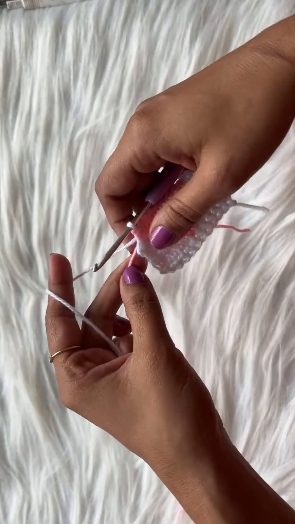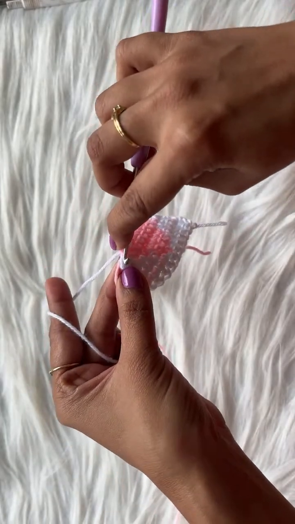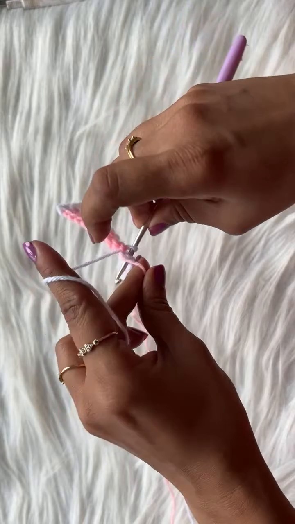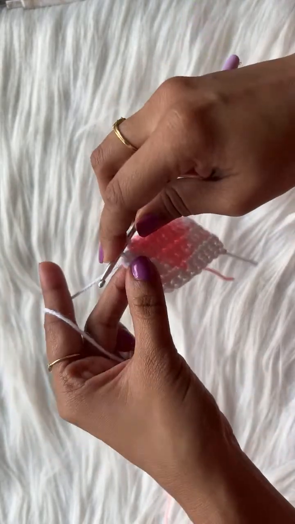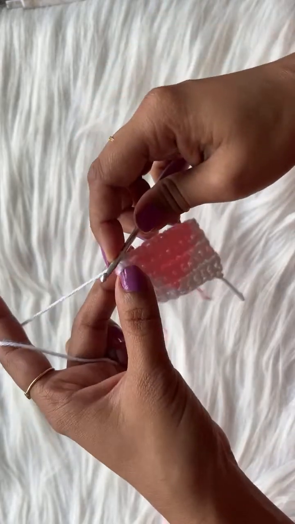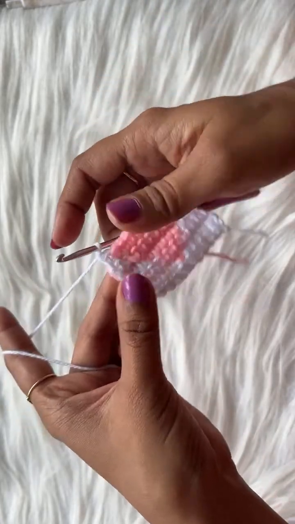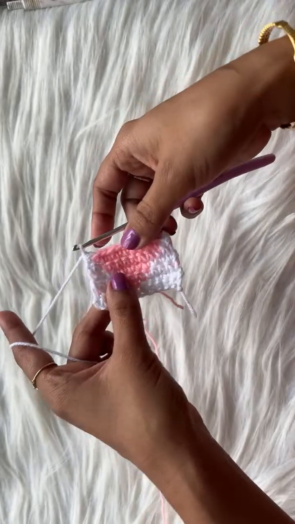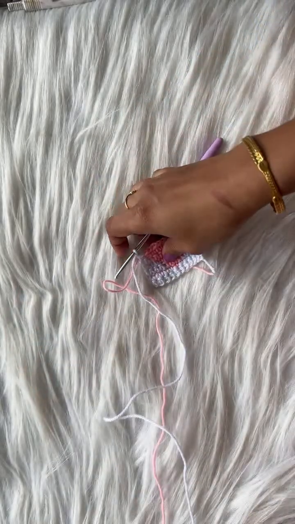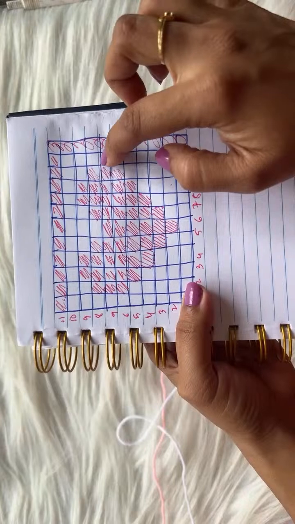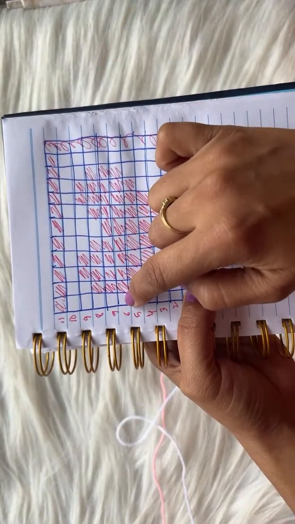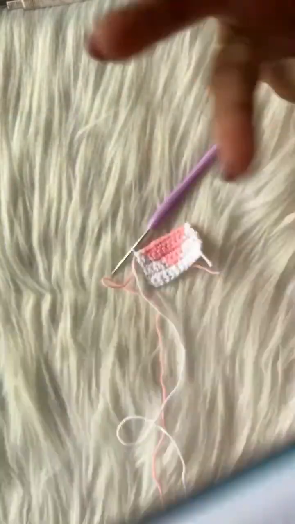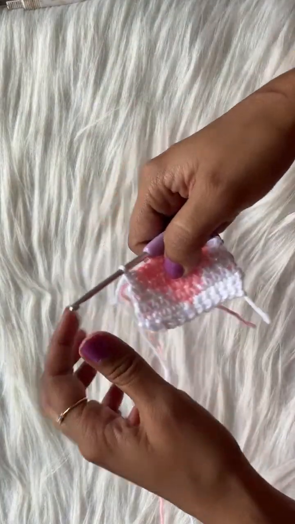Let's proceed with the last stitch. Insert your hook in the last stitch. Your pink yarn should be on top of the hook and pull the yarn outside. And do your single crochet followed by chain 1. Now in the next round, in the round 9, sorry 7, it is exactly same as the 6th round. So we will repeat the round again.